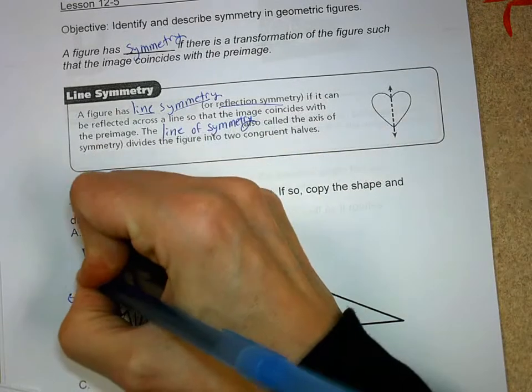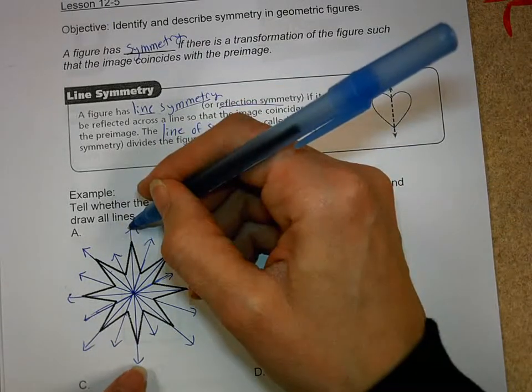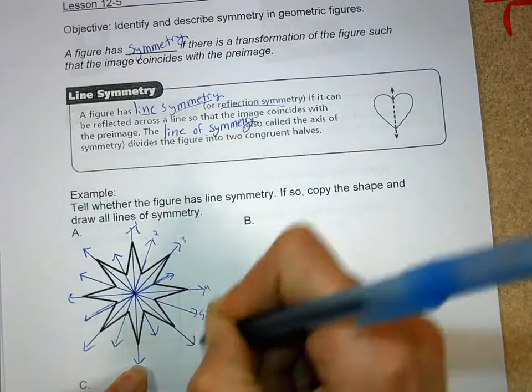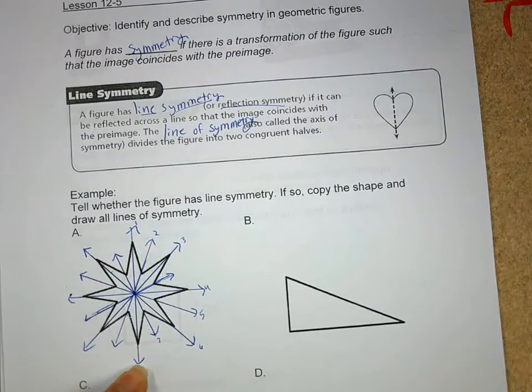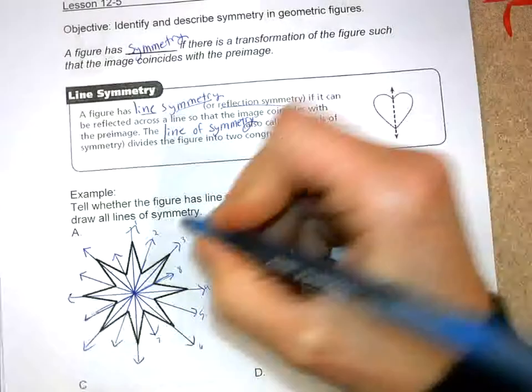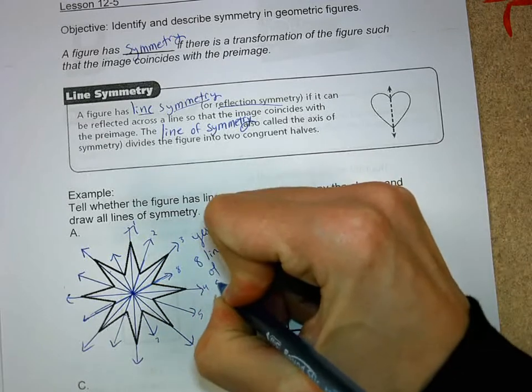Now, here's the number one thing you have to do. If you're ever counting the lines of symmetry, you can't double count them. So you kind of need to put your finger at the top and bottom of the single line and go 1, 2, 3, 4, 5, 6, 7. Oops, I forgot one. And there would be our 8th one. But you don't want to count this one again because you've already counted it to start with at the top. So this one has 8 lines of symmetry. So it does have line symmetry. It has 8 lines of symmetry.